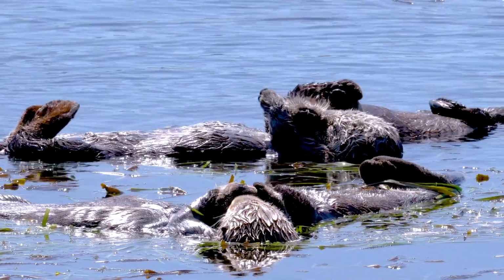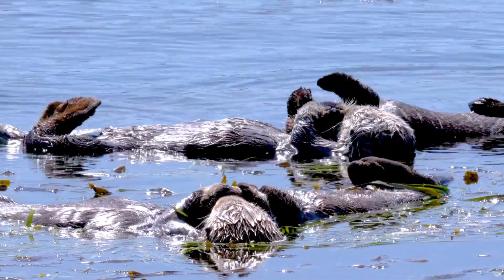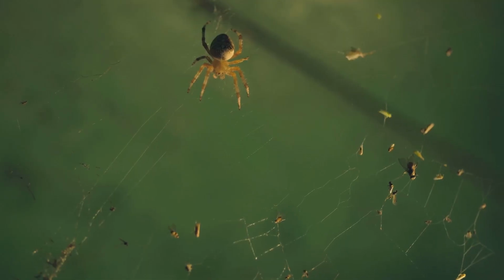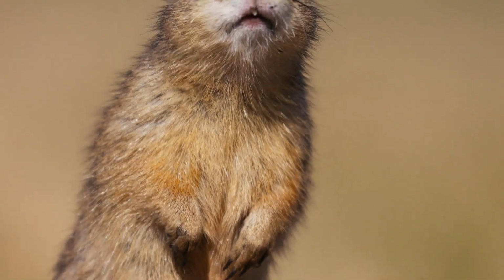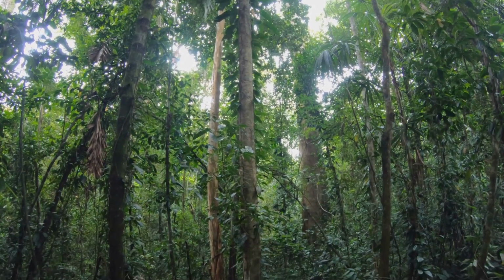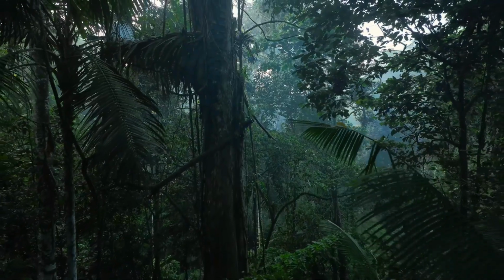When we talk about sea otters saving kelp forests or wolves restoring rivers, people listen. These stories capture the imagination. They highlight the interconnectedness of life. They show why biodiversity matters. This understanding is crucial for building support for conservation initiatives around the world. These species become symbols of ecological health.